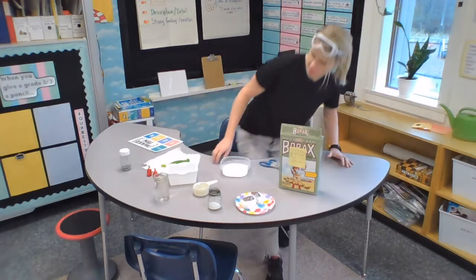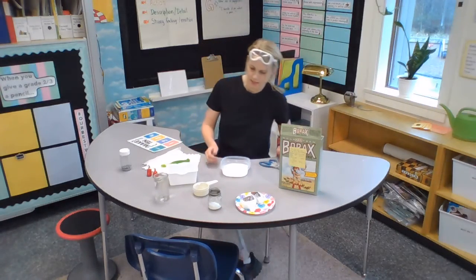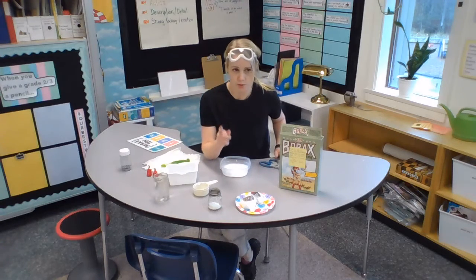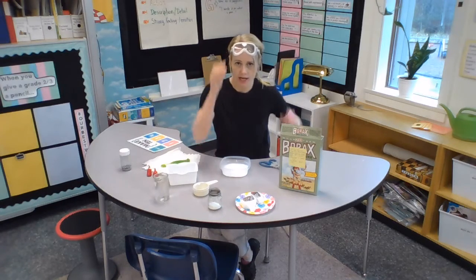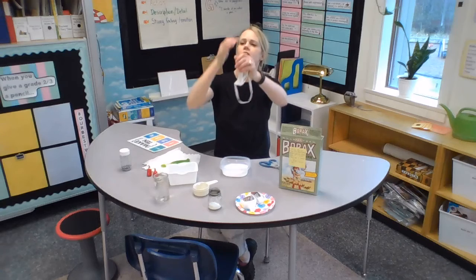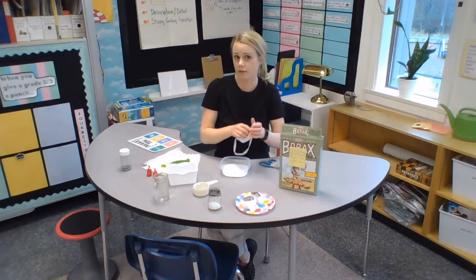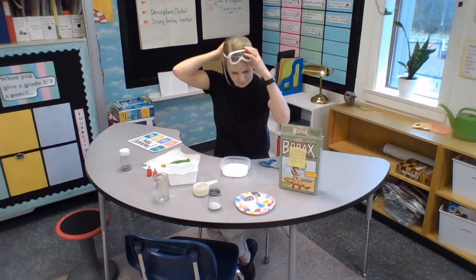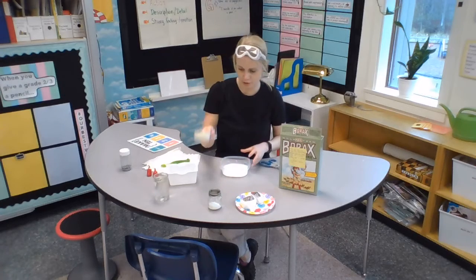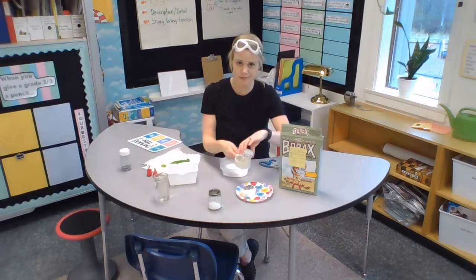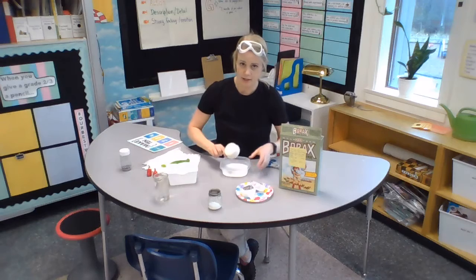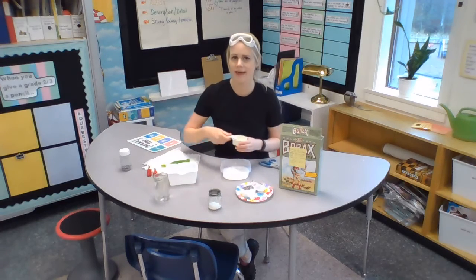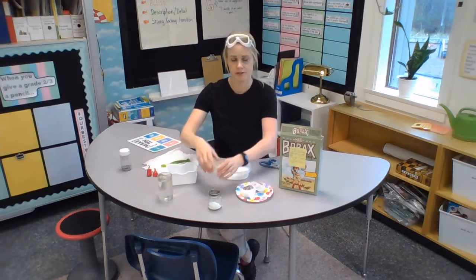What you're going to do to start is mix half a cup of glue with half a cup of hot water. Now, this doesn't have to be boiling water. This can just be hot water from the tap. Let it run for a little while. Okay, so half a cup of glue, which I already did. Took me forever to get it all out. Half a cup of glue with half a cup of hot water.